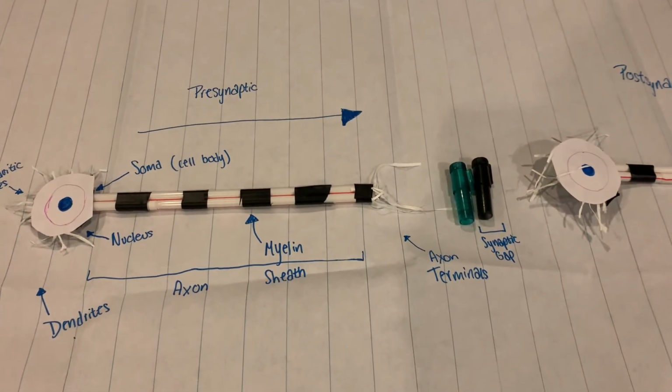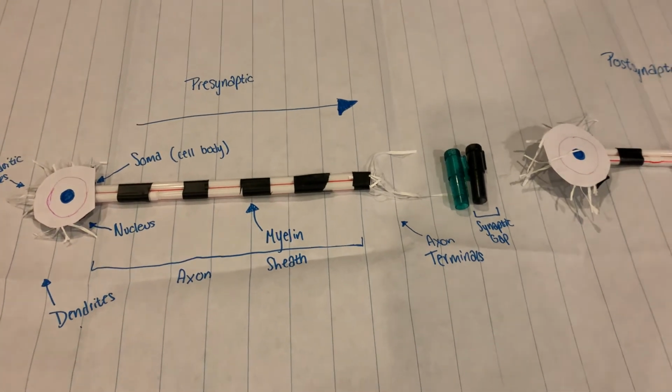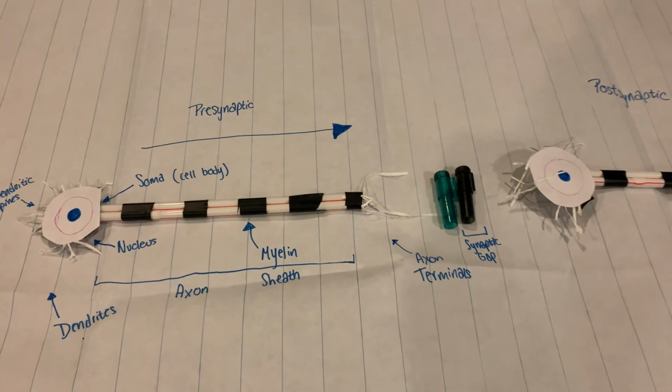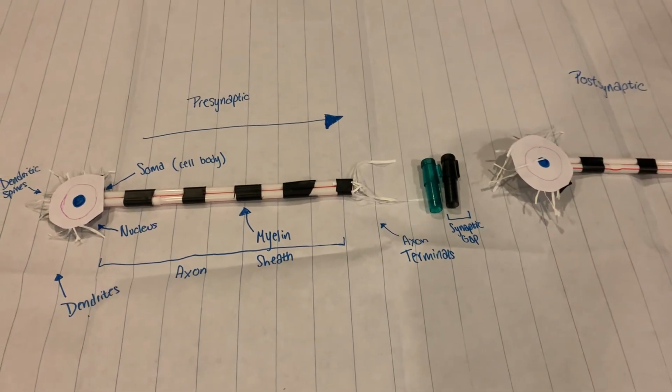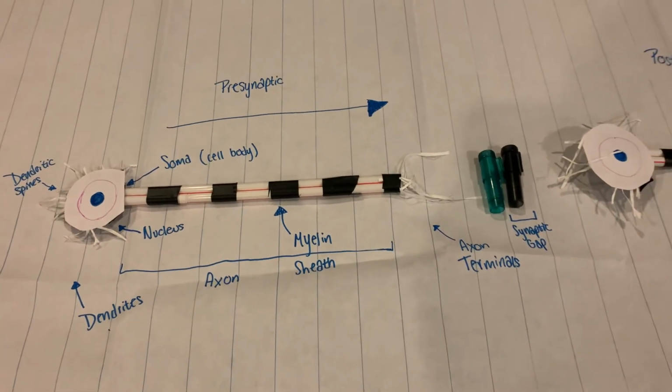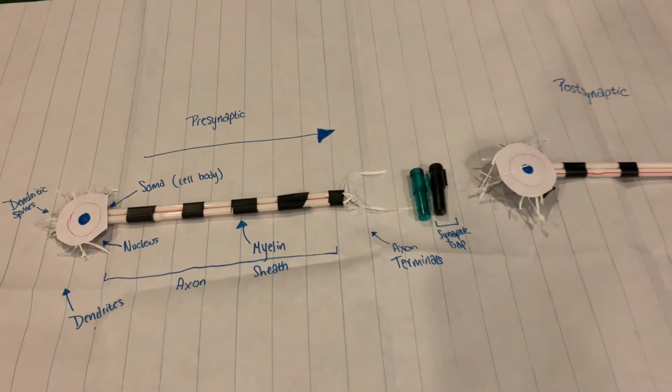And what dendrites do is that they receive these messages and conduct impulses throughout the cell body, and then the neurotransmitters are reabsorbed back into the axon terminals, which is a process called reuptake.